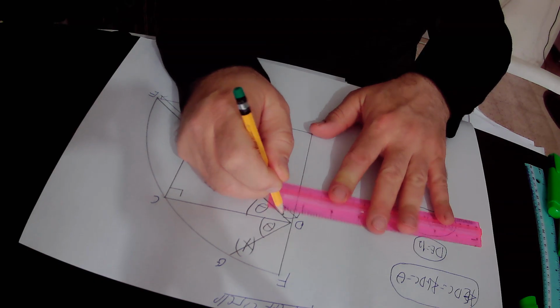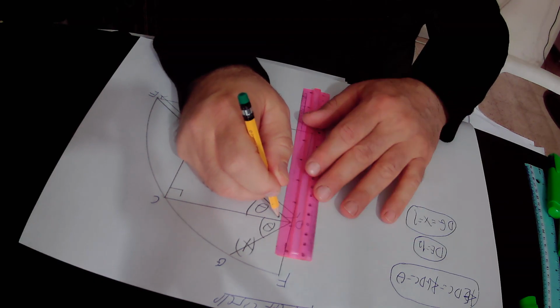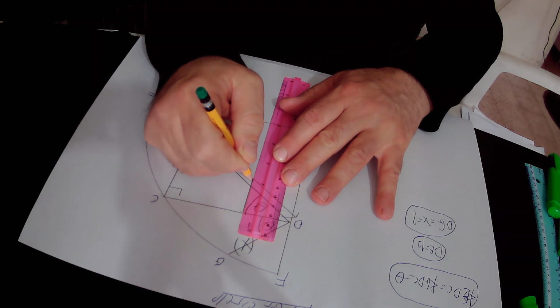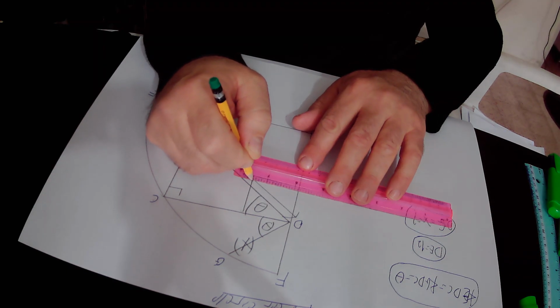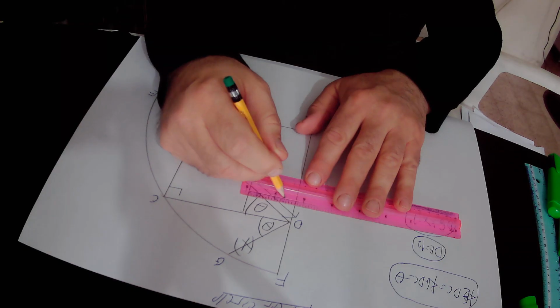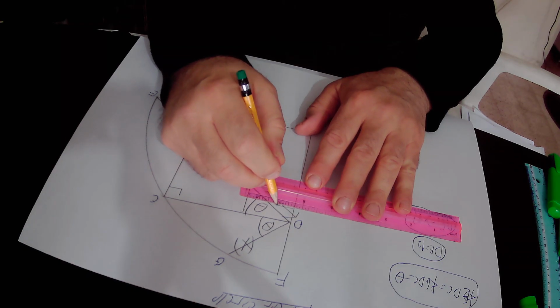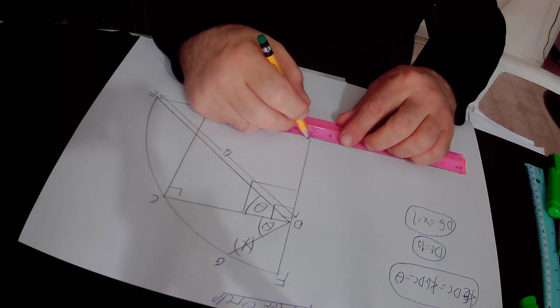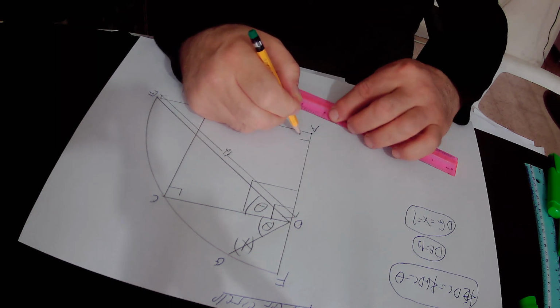This angle equals 90 degrees. And finally, this angle is also equal to 90 degrees in its size.